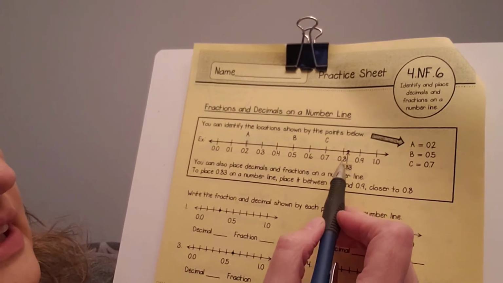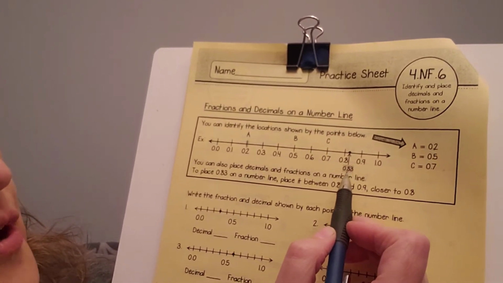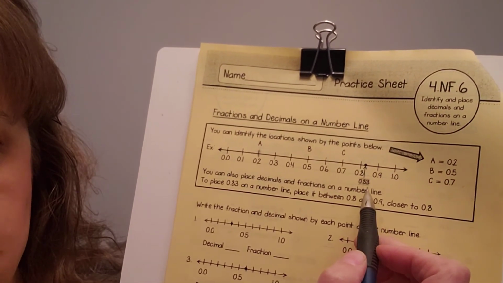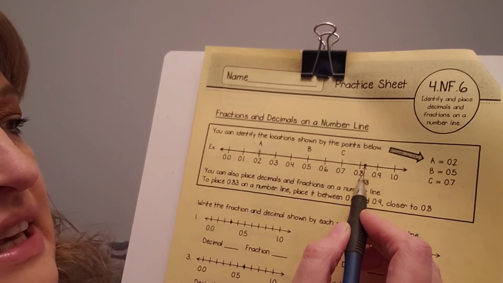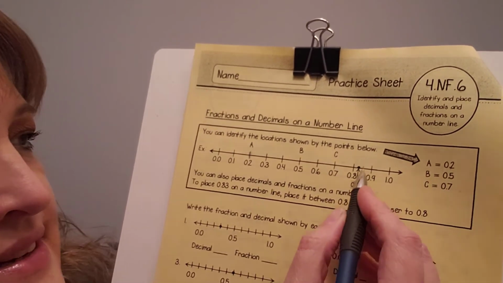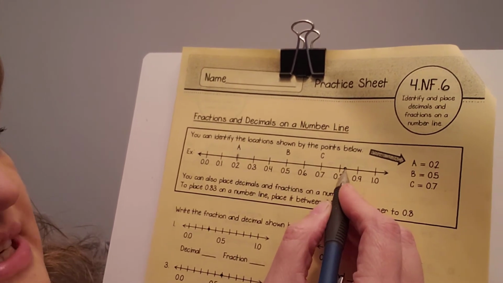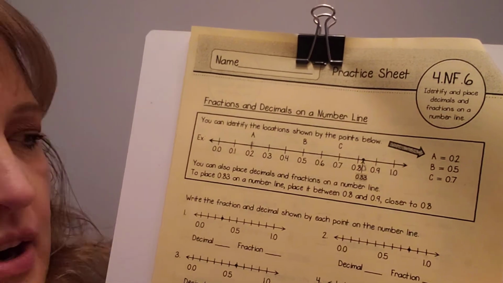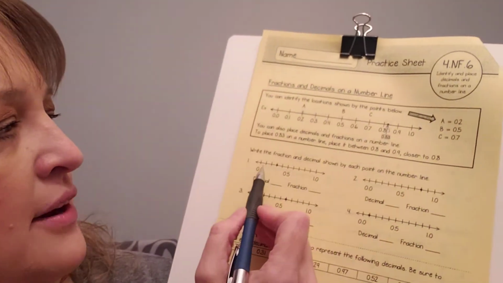Now, here is 8/10, but what if I want 83/100? Well, I know that 8/10 is like 8 dimes. And 8 dimes is 80 cents. So 83 cents would be just after that. All right, let's look at these and figure them out.